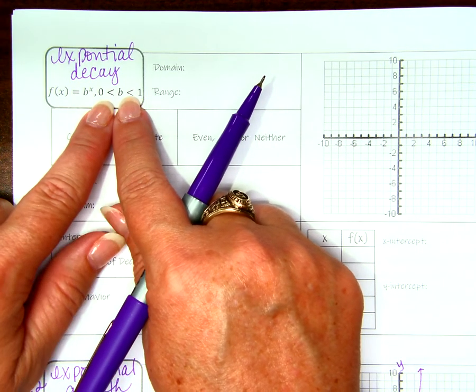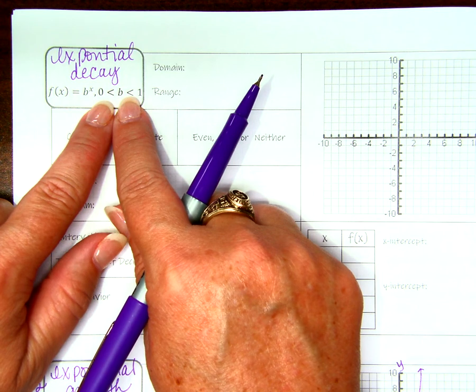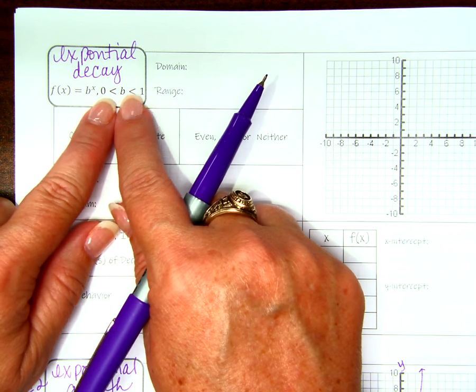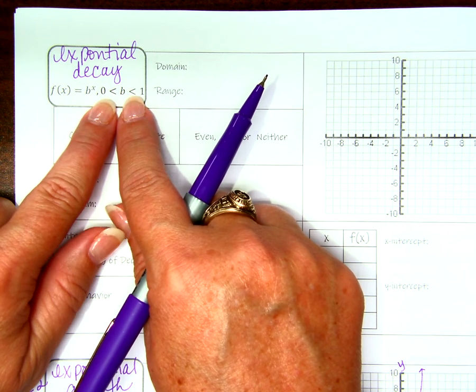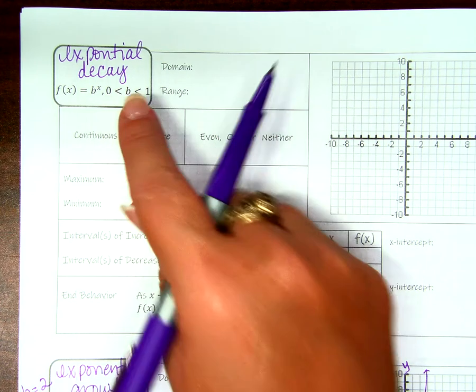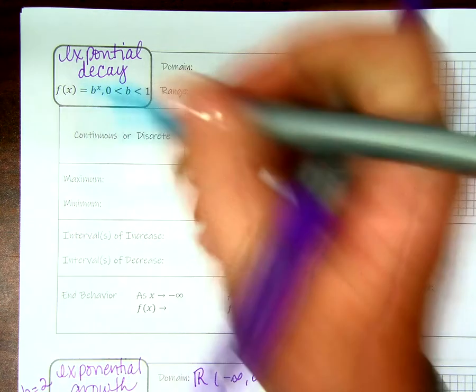And a lot of people mistakenly say, oh, well, b is always a fraction. Well, except 4/3 is a fraction, isn't it? And is 4/3 between 0 and 1? No, so just be careful of that. What do you think the most popular answer is when I say choose a b value? Yep. We're going to say 1/2.